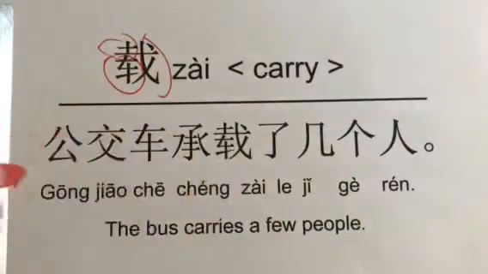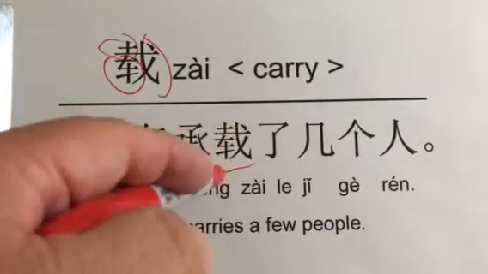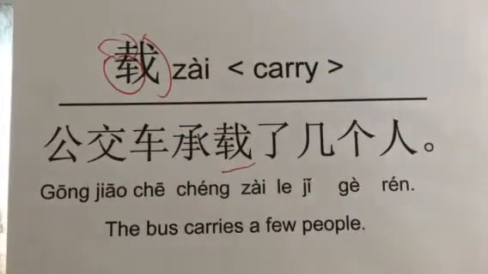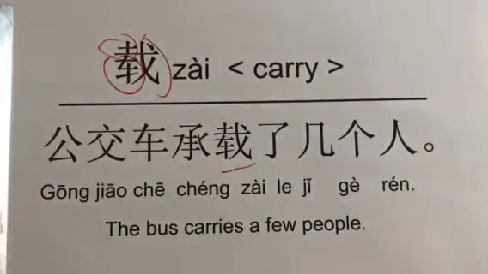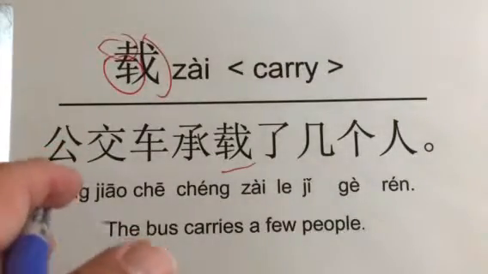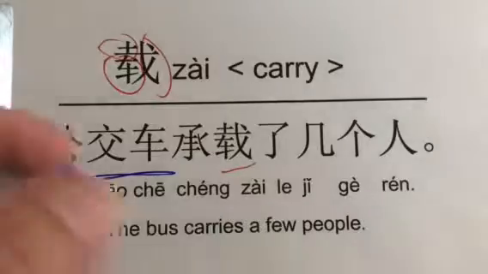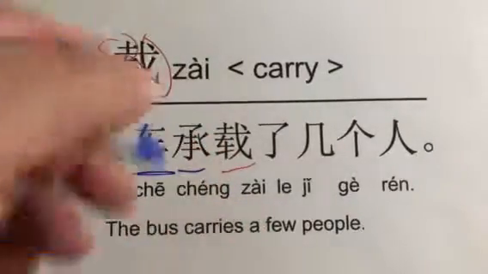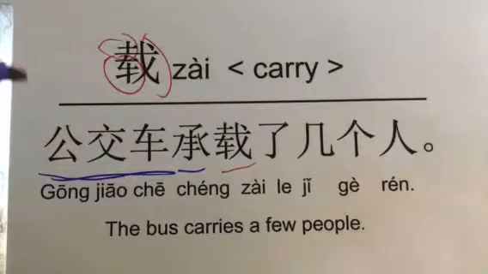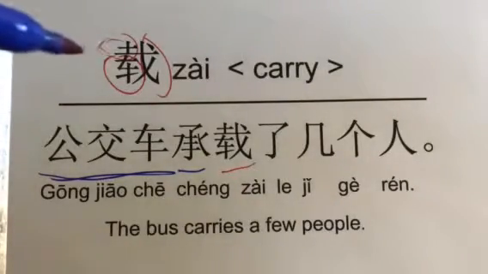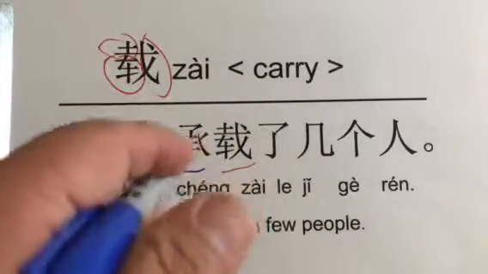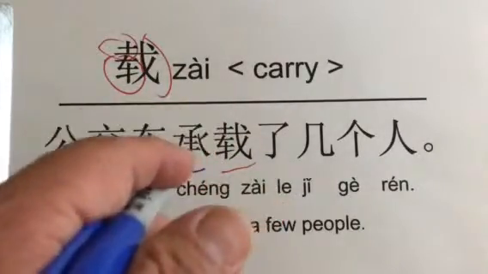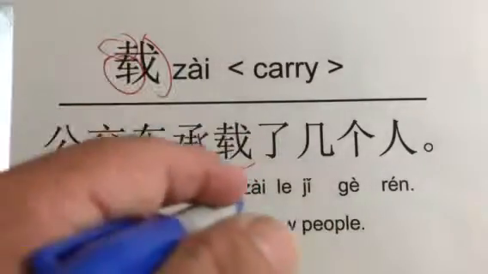Let's read the sentence. First of all, where is our character? Here it is. It's right there. I gotta switch pens now. Back to the blue one. 公交车承载了几个人? Okay. 公交车 is a bus. The character 乘 means to be able to carry. I didn't write it down. It means to be able to. Okay, to be able to. 乘. And 载, of course, means to carry.